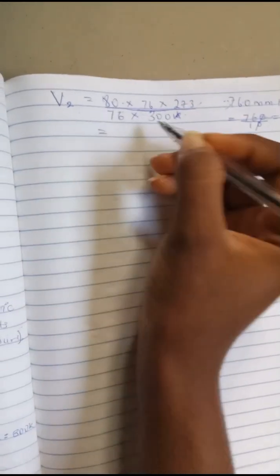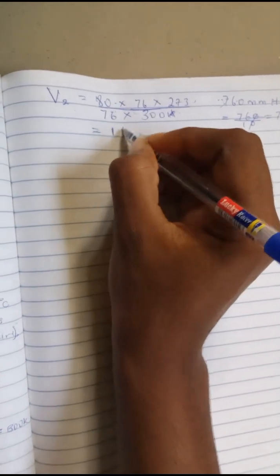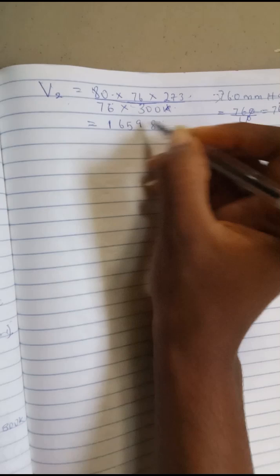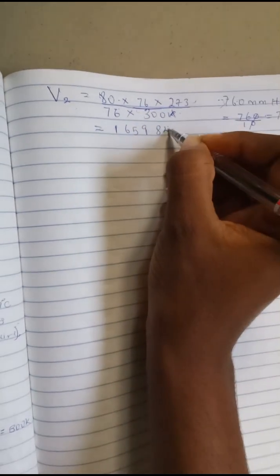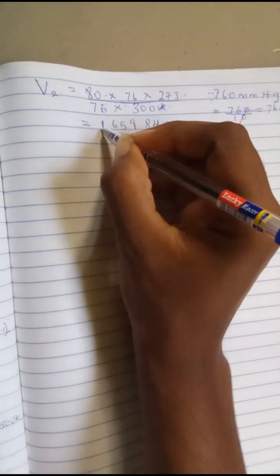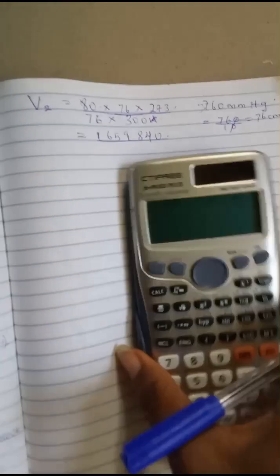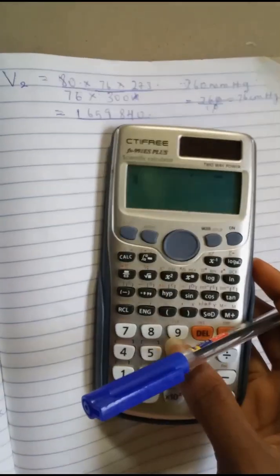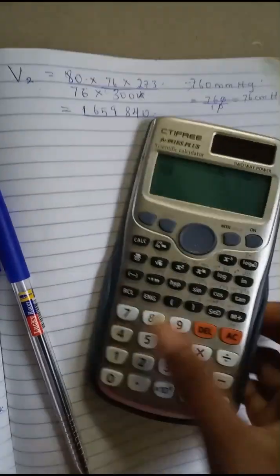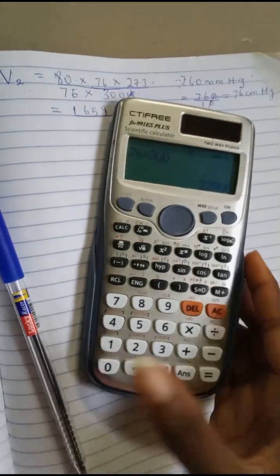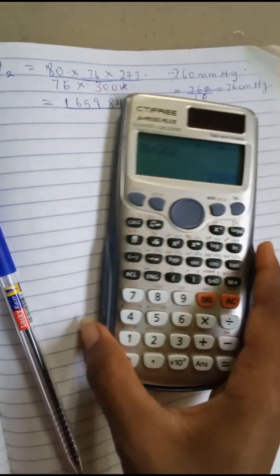equals 1,659,840 divided by 76 multiplied by 300, which is 22,800.